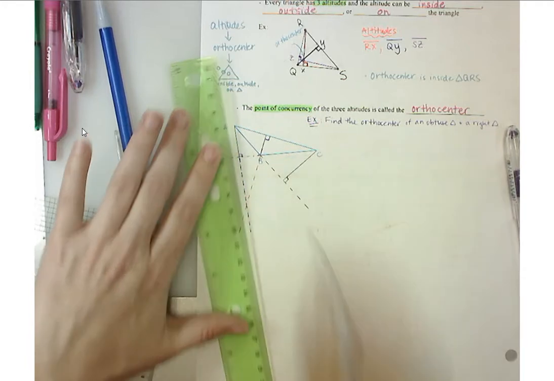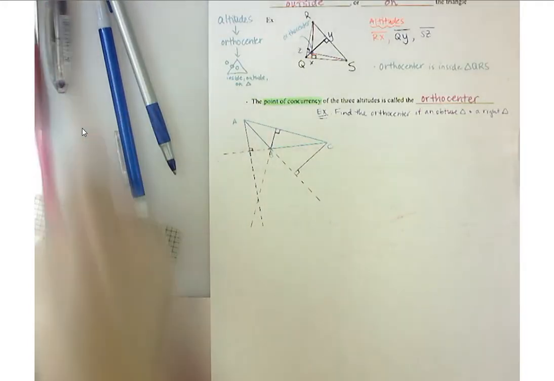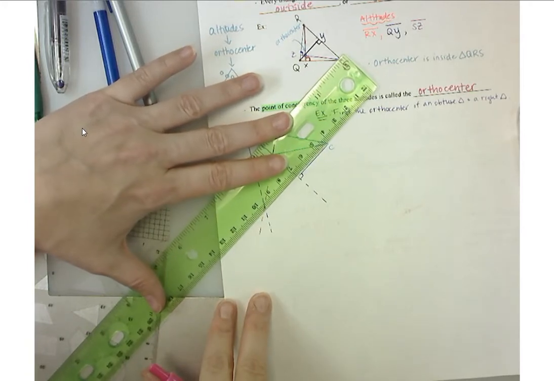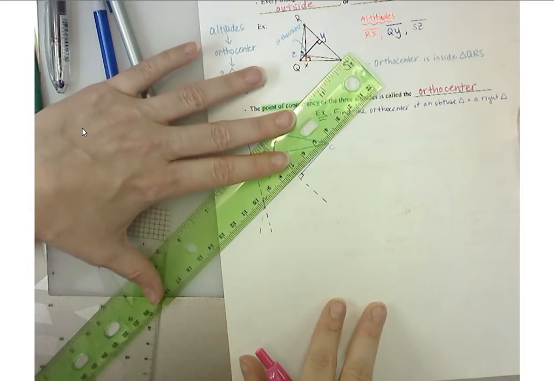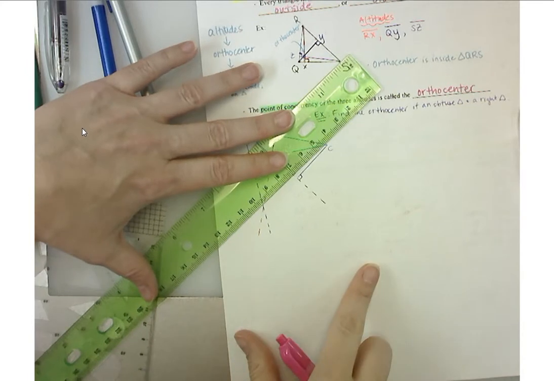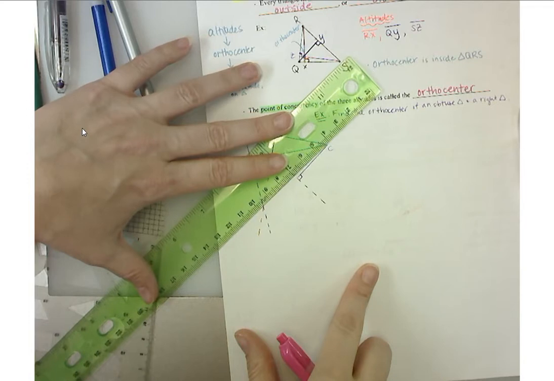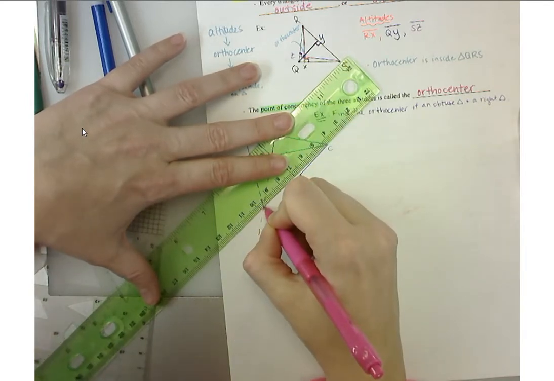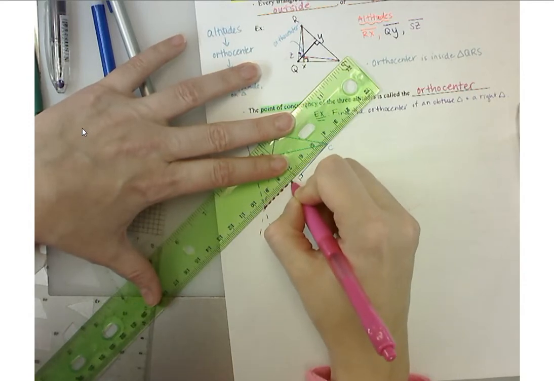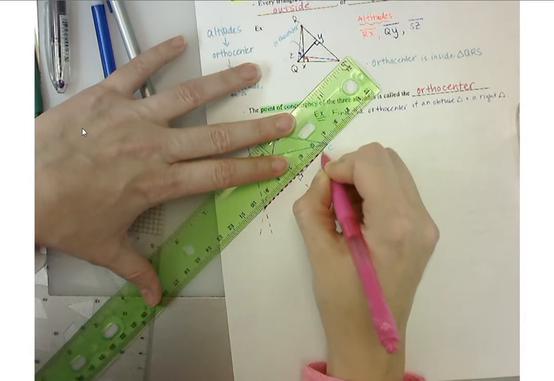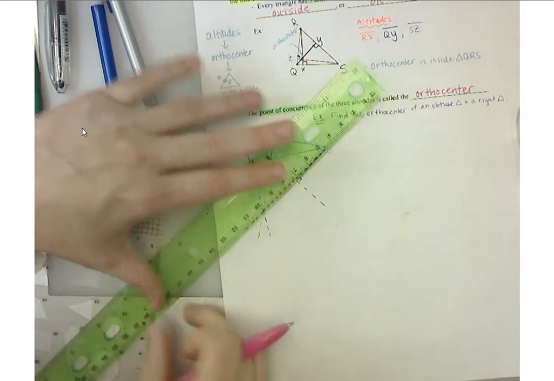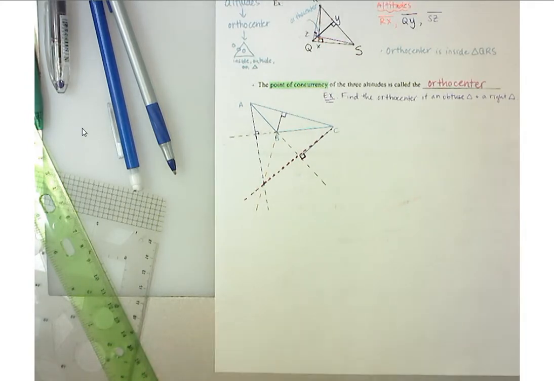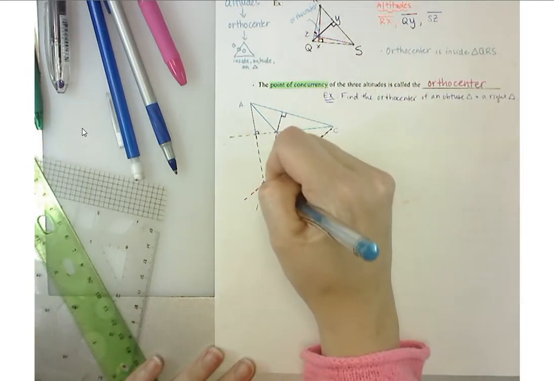Okay, so it looks like those two are meeting, which means if I extend C, it should meet in the same location. Now, you can see even with mine, my C, if these aren't lined up right, are they going to meet in the same place? Nope. So even mine could use a little tweaking, right? And then you can see I just kind of tweaked this one a little bit. And then yay, they all meet. Okay, so this is where my orthocenter is.